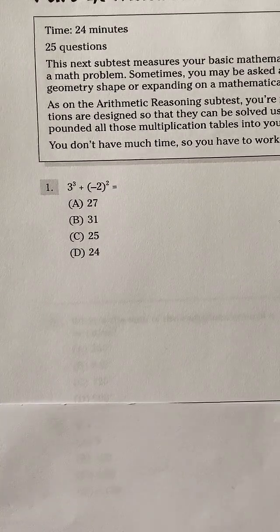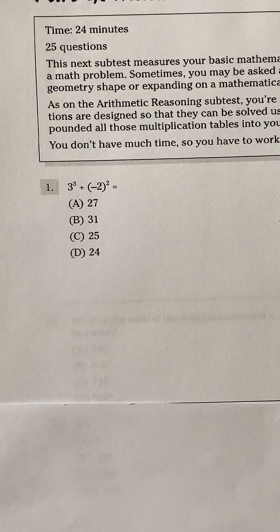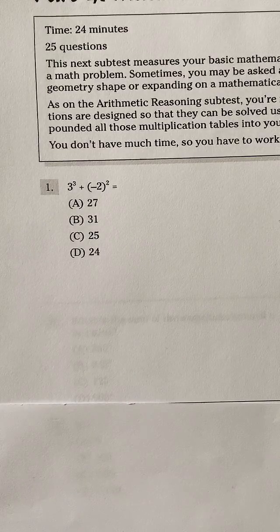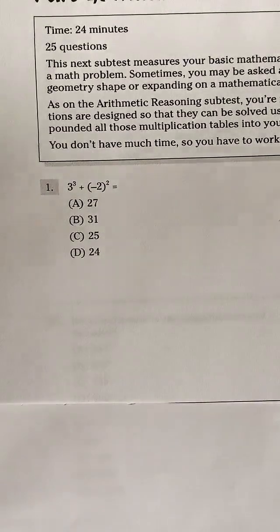So let's take a look at this first one. We have 3 to the third power plus negative 2 squared. Is it equal to A, 27, B, 31, C, 25, or D, 24? And if you have the answer, go ahead and put it in the chat. If you're not sure, also put a question mark in the chat. So that kind of gives me an idea of how deep I need to do my explanations.